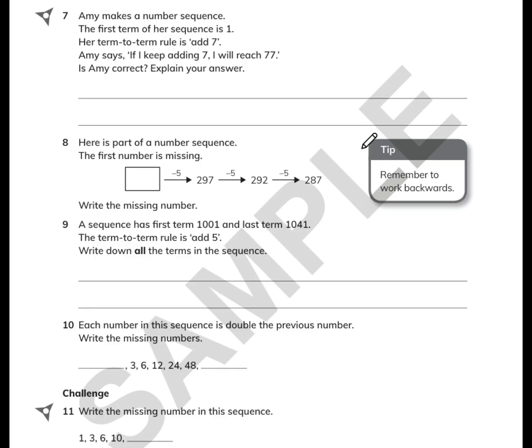Okay, so term to term rule add 7 means that if her first term were 0, all her terms would be multiples of 7, and 77 is also a multiple of 7. Since her first term is 1, all her terms will be 1 more than multiples of 7. For example, her series will have 8, 15, 22. So you can see all numbers are 1 more than multiples of 7. So 77 is a multiple of 7, so she will never reach 77.